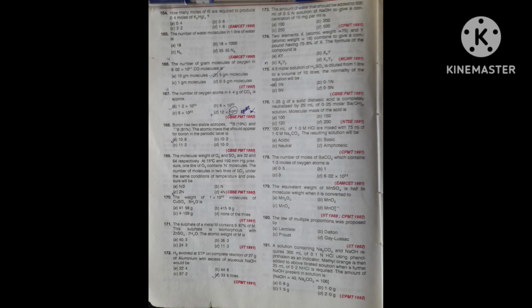So 100 ml of 1 M HCl means 100 ml of 1 N HCl. In the same way, 75 ml of 1 M sodium carbonate Na2CO3: convert this also into normality. Then M is equal to 2N in this case.